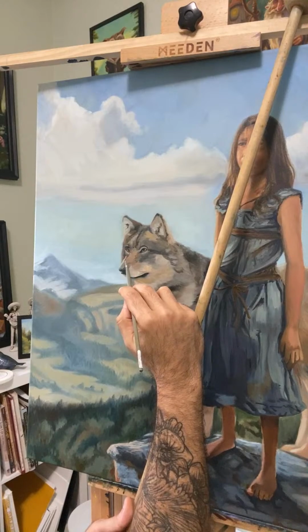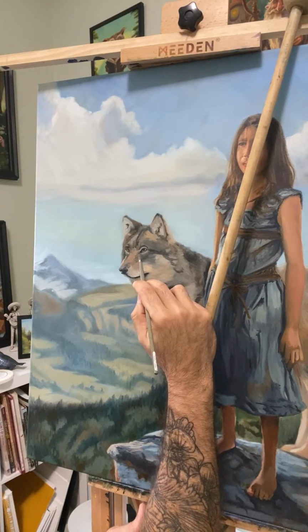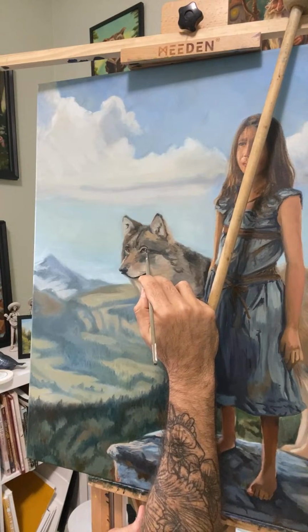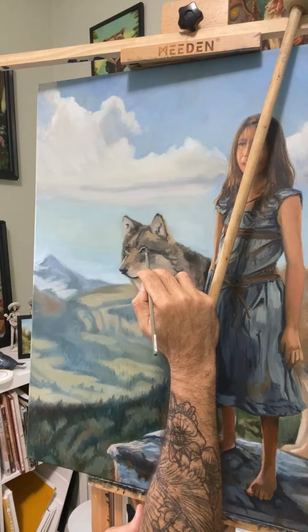Like I said, I'm not somebody very interested in doing every single detail or every single hair on the wolf. That's just not something that interests me. I like a painterly look.